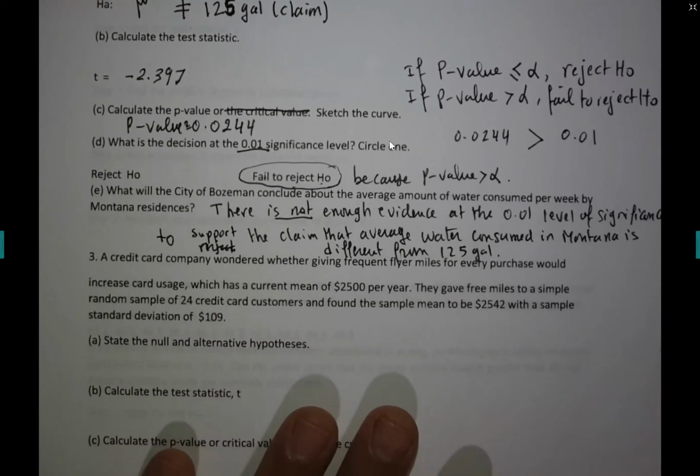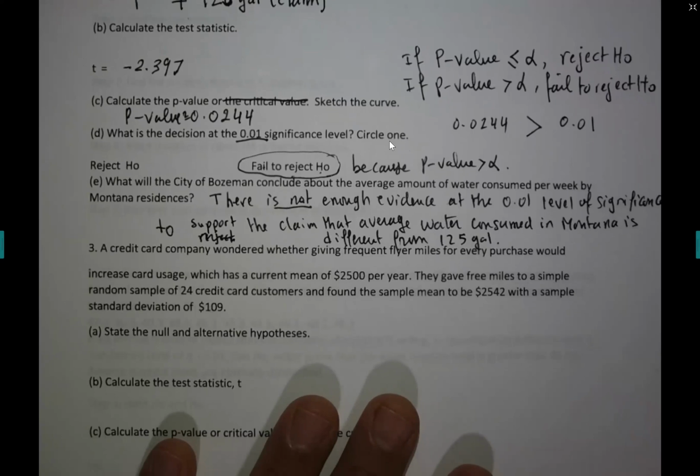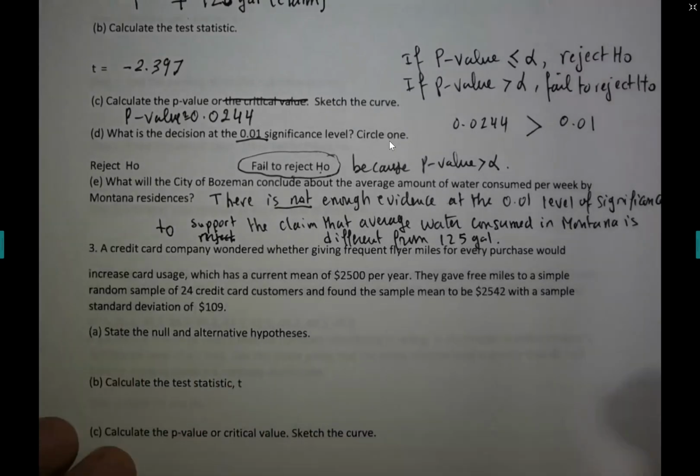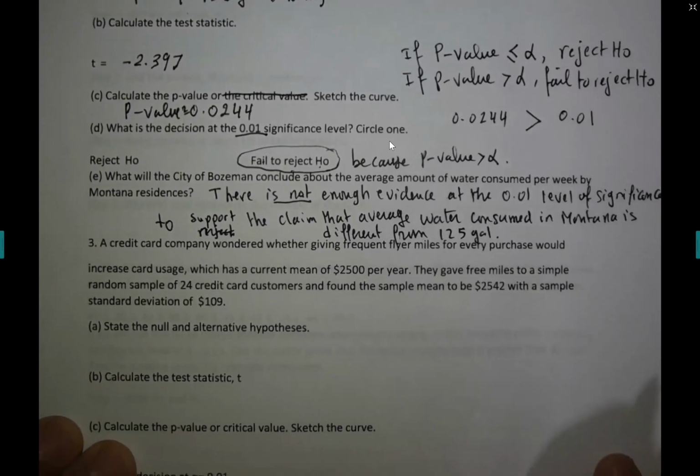I think we did number 3 last time, guys, so I'm going to skip that, but I will send it to you with the solution. Actually, you know what, I'm going to do it one more time. A credit card company wondered whether giving frequent flyer miles for every purchase would increase card usage, which has a current mean of $2,500 per year.